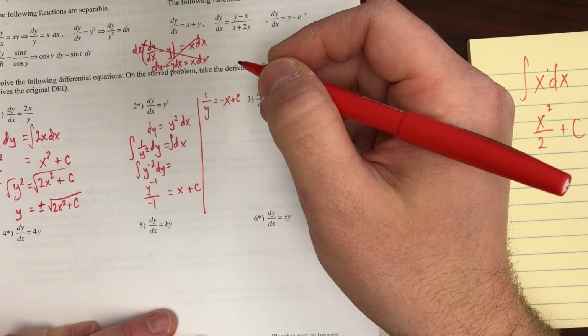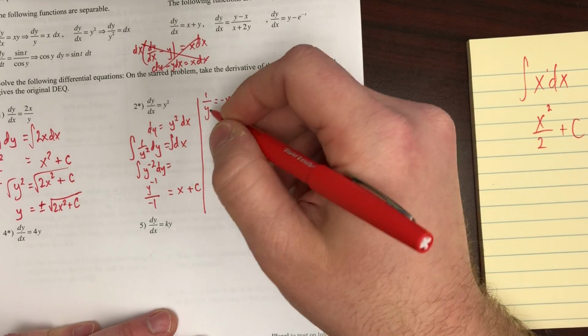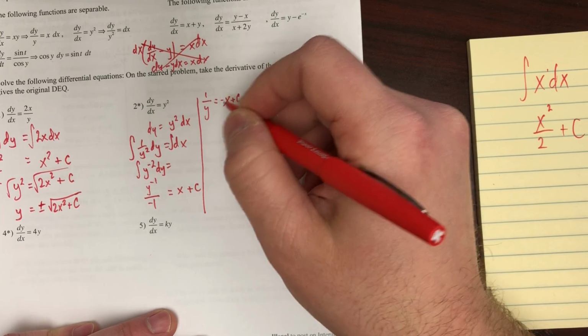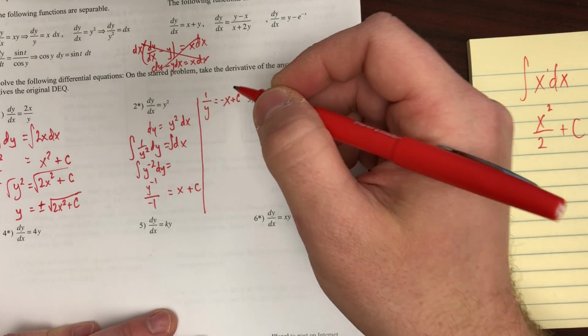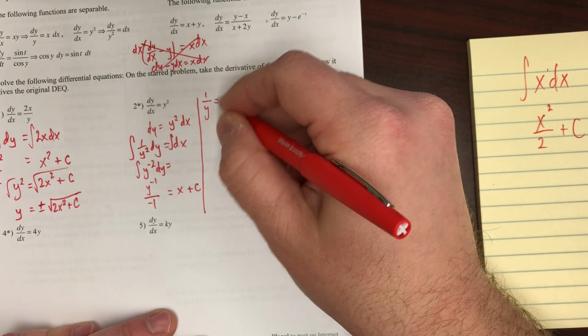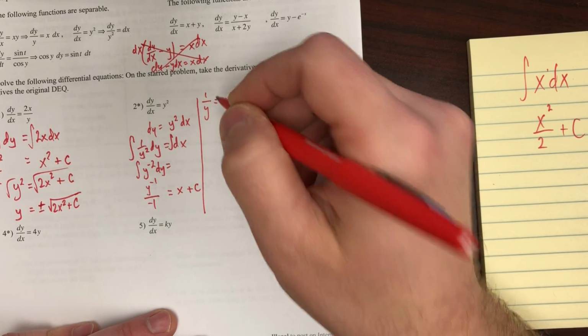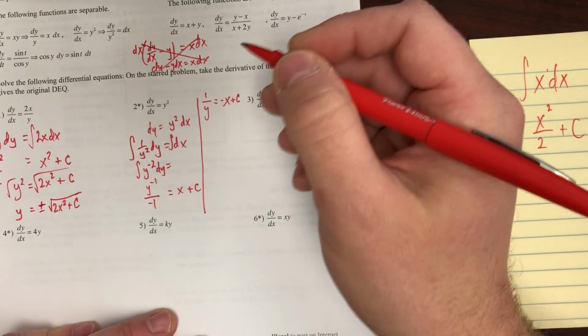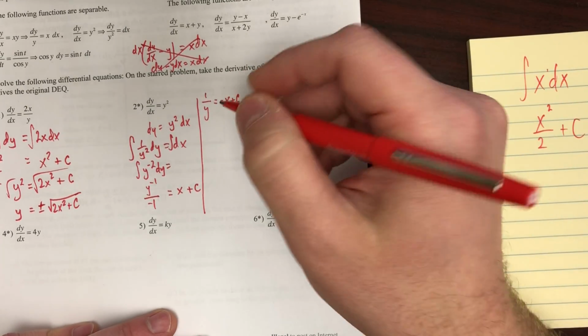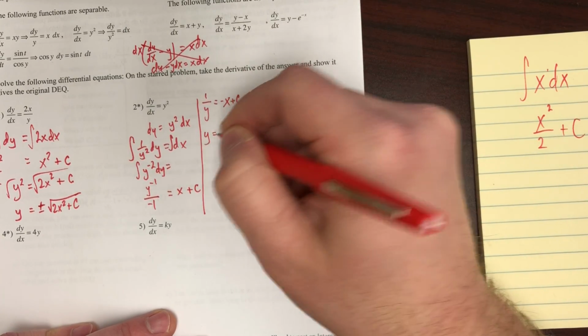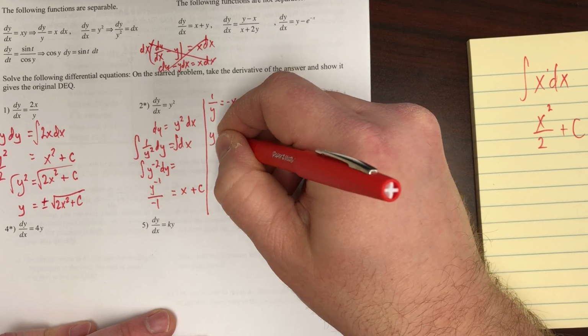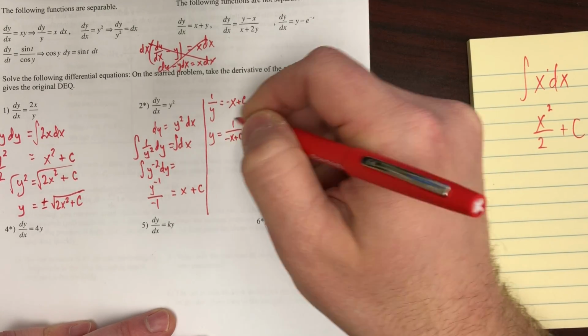All right. I want to get y by itself. I could multiply both sides by y and then divide by this stuff. It would be like divide both sides by the negative x plus c. I am going to instead take the reciprocal of both sides. It's the same idea. We get y is equal to 1 over the entire other side. That's valid.